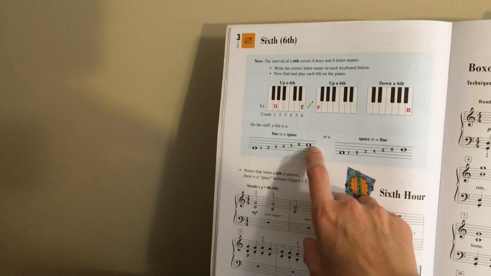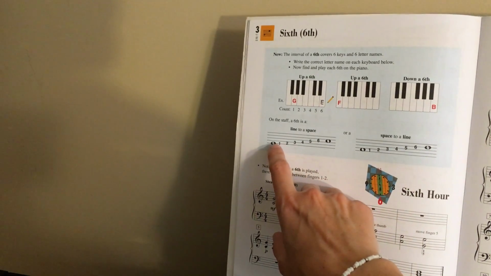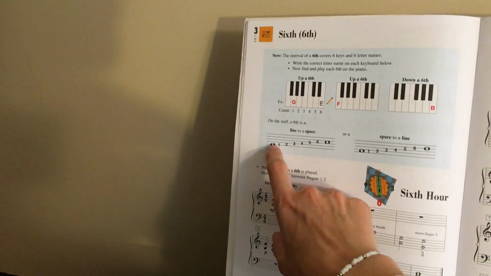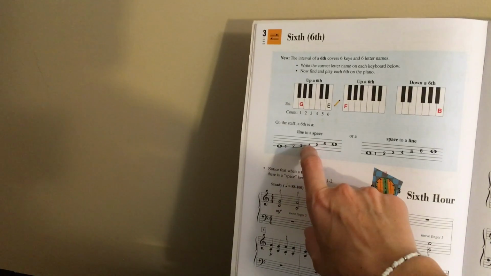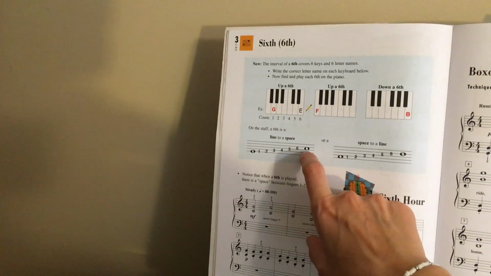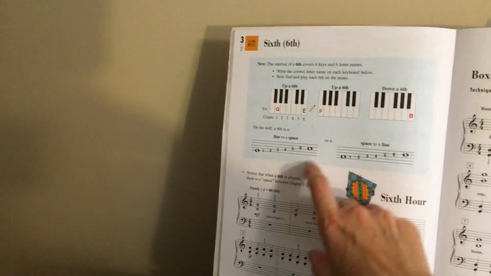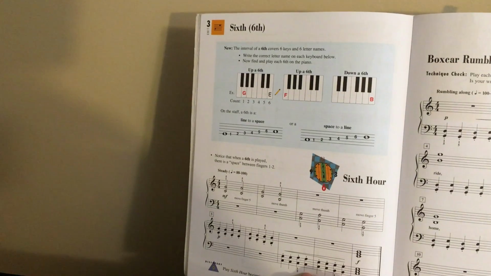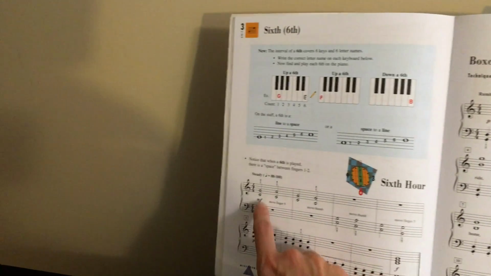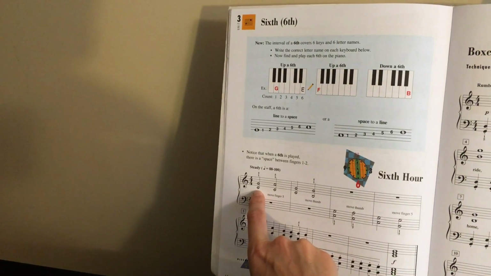As you know, there are a few other intervals that also have this sign. For example, interval of a fourth. If you go from this note to that space, that would be an interval of a fourth. But you can see the sixth is a larger interval. It's wider. Okay?